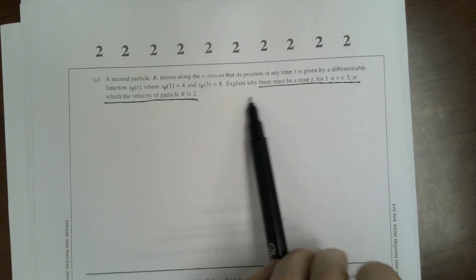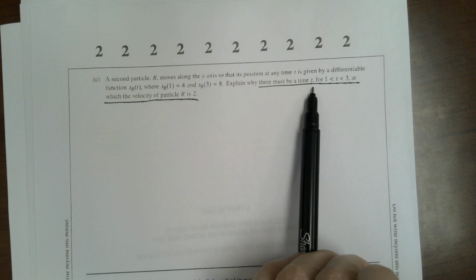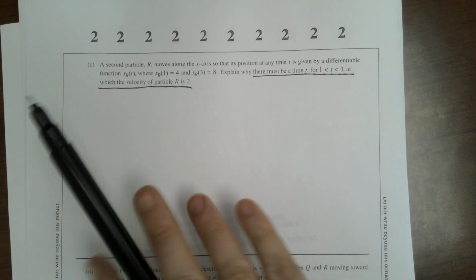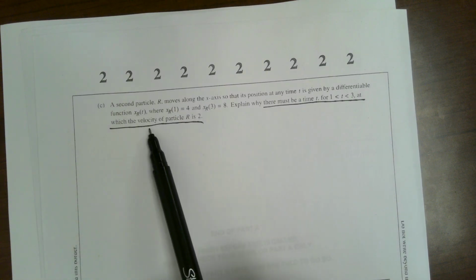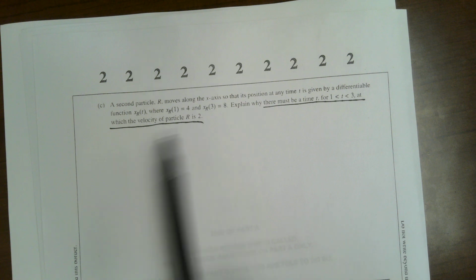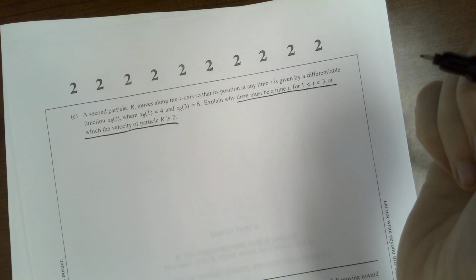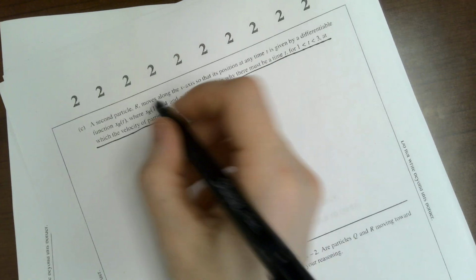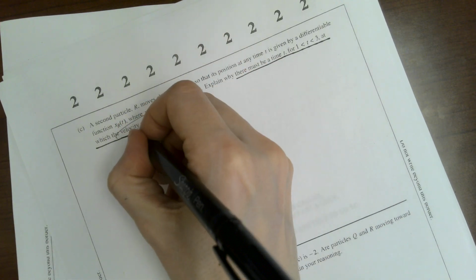This is asking us to explain why there must exist a certain time at which the velocity, so the derivative of this, would equal something. So that is the MVT. And we have to review these definitely in class. But this would be the MVT.